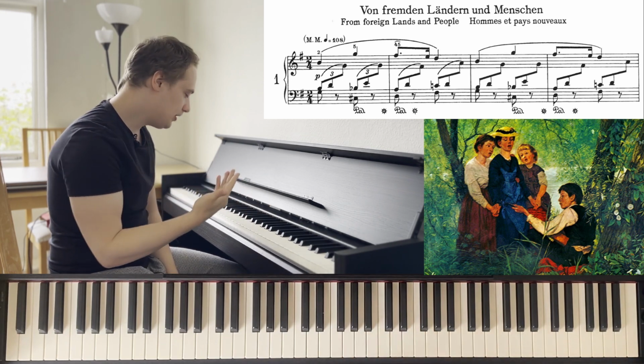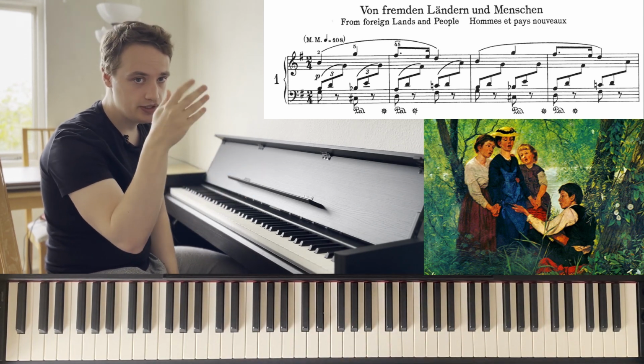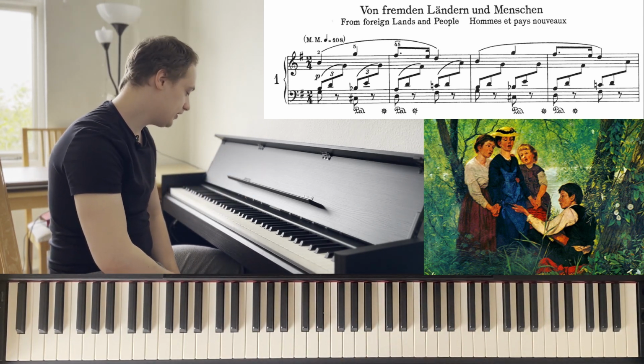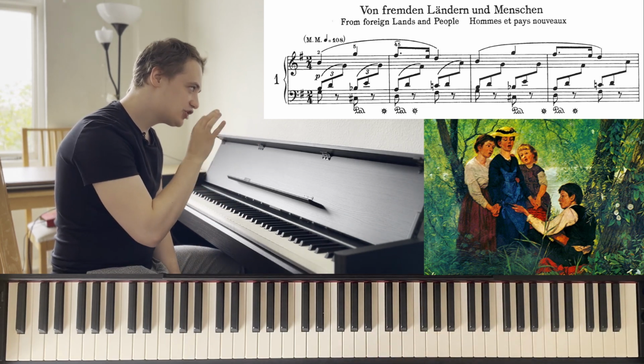Now we have this tripartite texture. We have the bass, the triplets in the middle, and the melody on top. The melody is going to be the most important part, at least the first time that we hear it. So really giving that shape and keeping it interesting is very important.